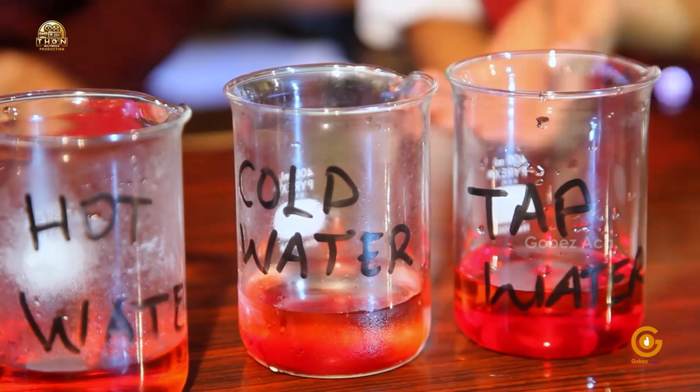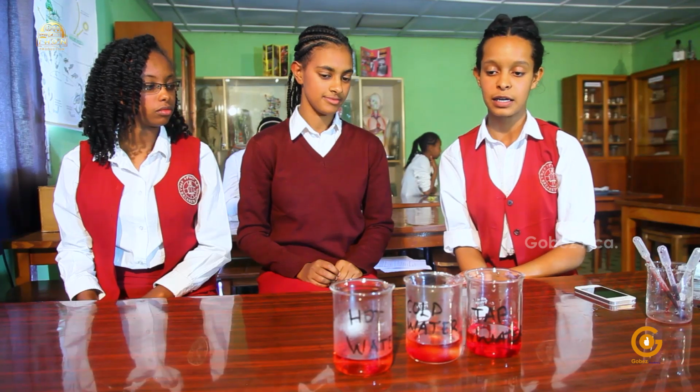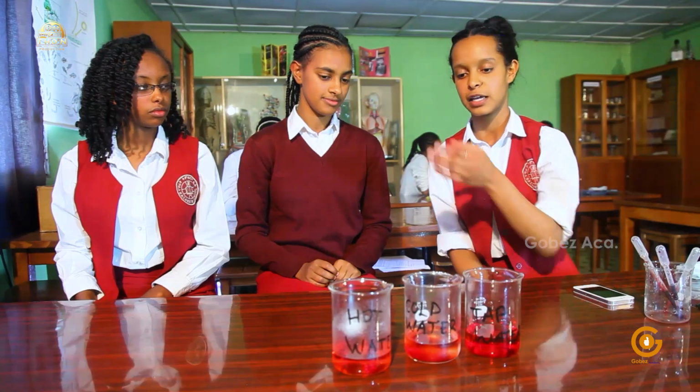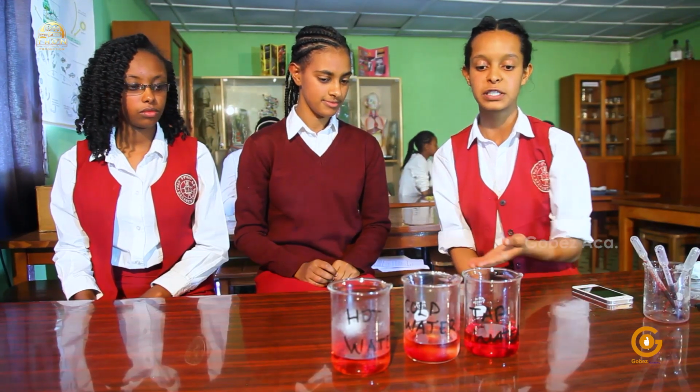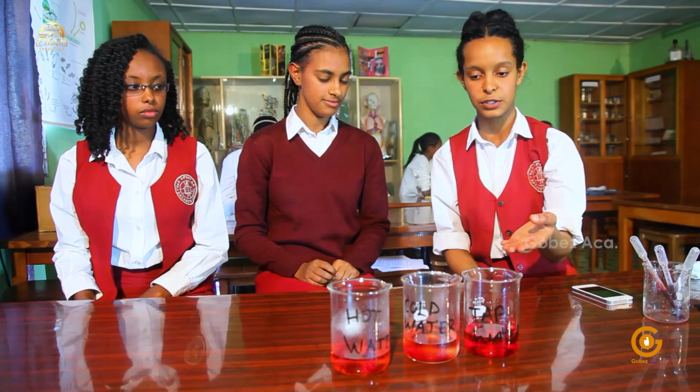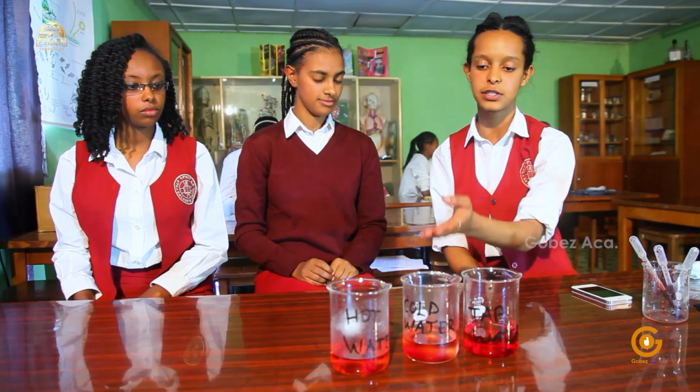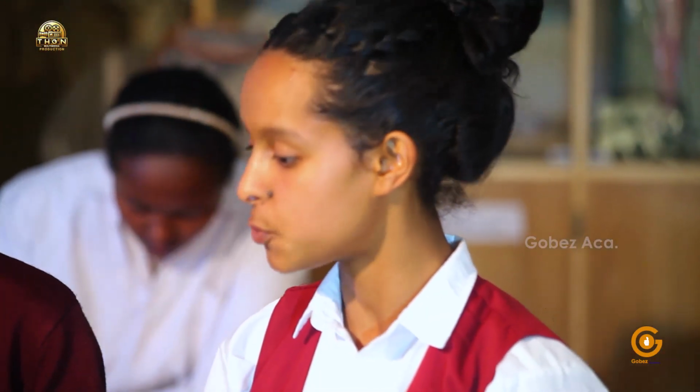In terms of the color, we observe that the color is the most visible in the case of the hot water, moderately visible in the case of the tap water, and the least visible in the case of the cold water. Our observation tells us that the colored molecules diffuse at different rates.